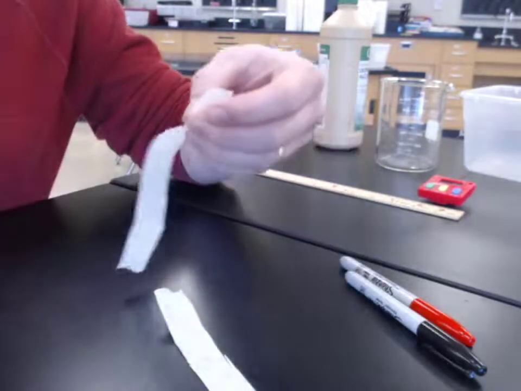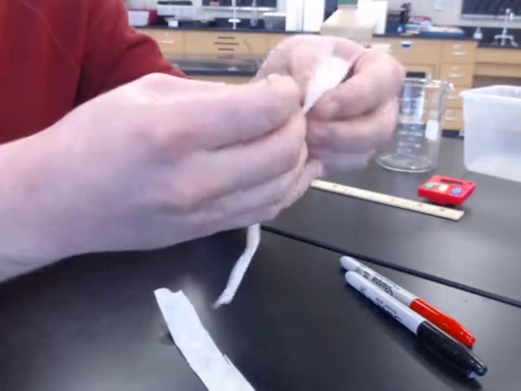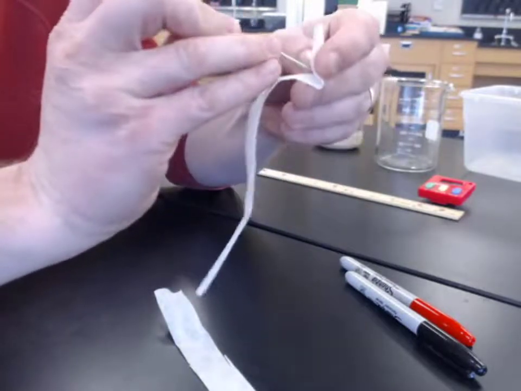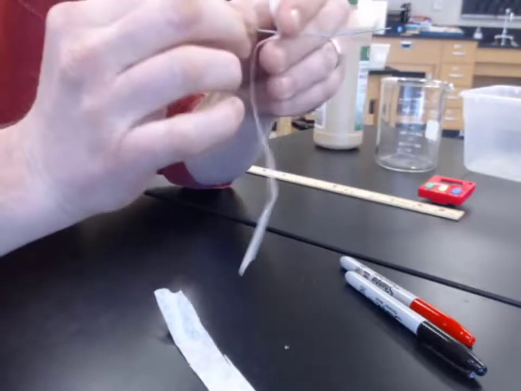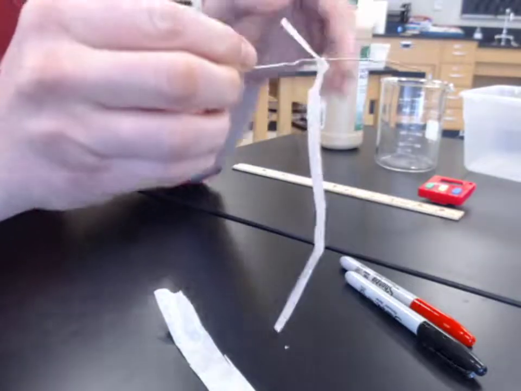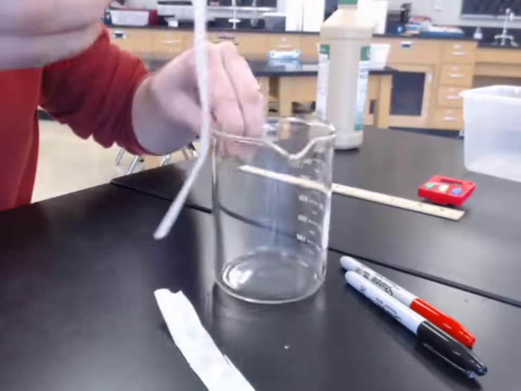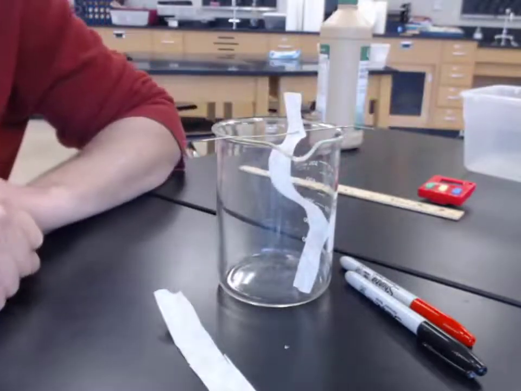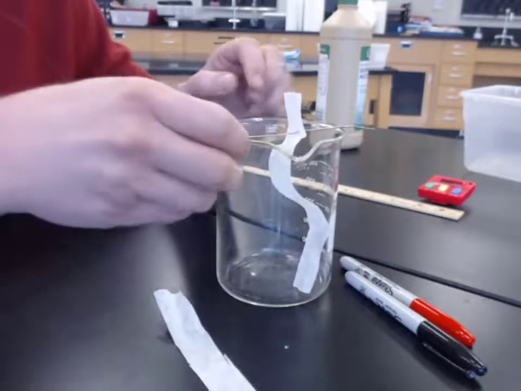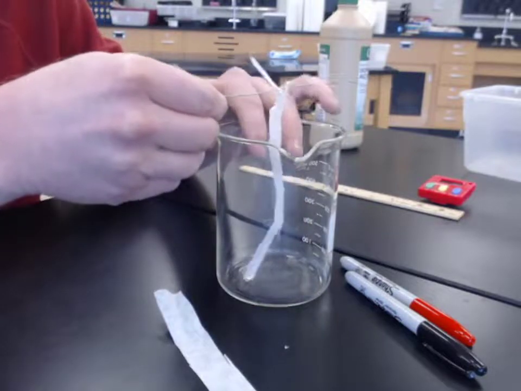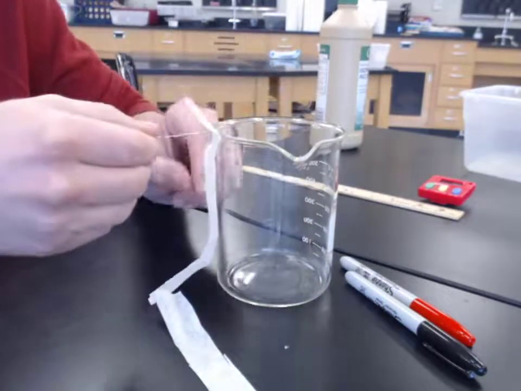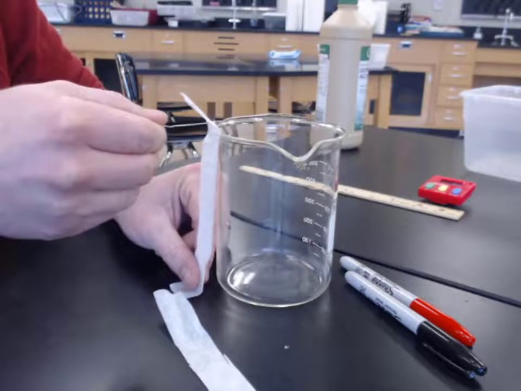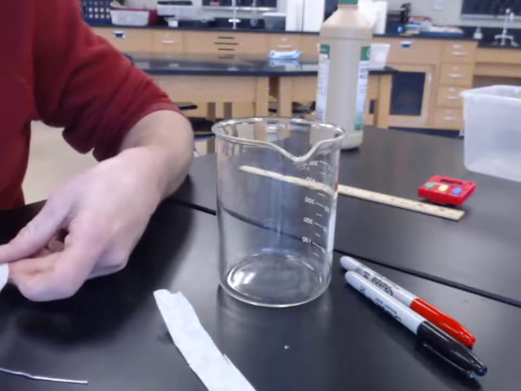You can either trim off the top or trim off the bottom. I'm going to trim off the bottom. There we go. All right, when I place it in my beaker, we can see that I have some extra, it's all bendy. We don't want that going on. So we want to take off a little bit of our filter paper. So let's just take off about 1 centimeter or so.